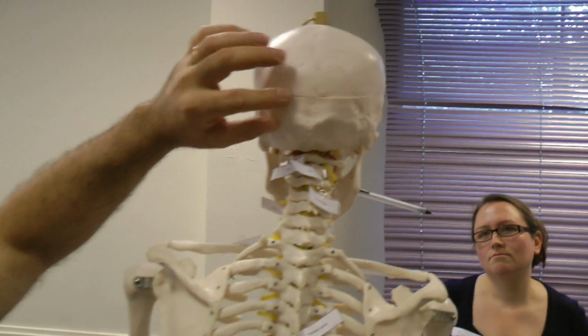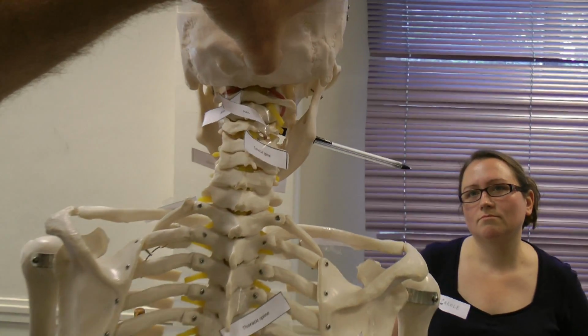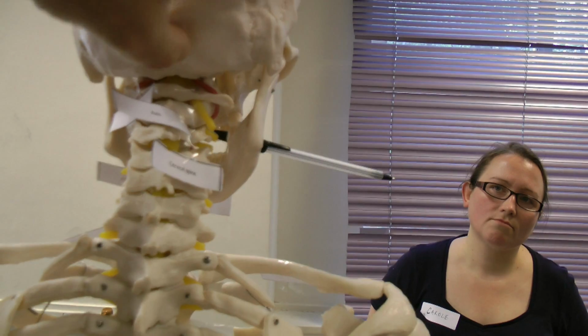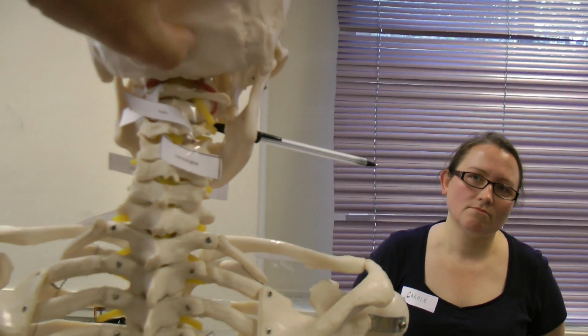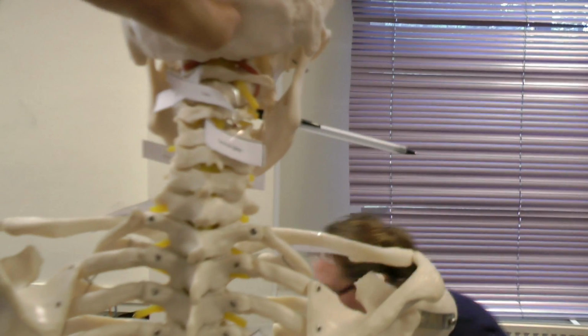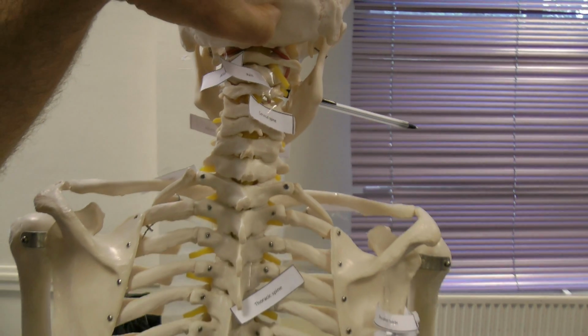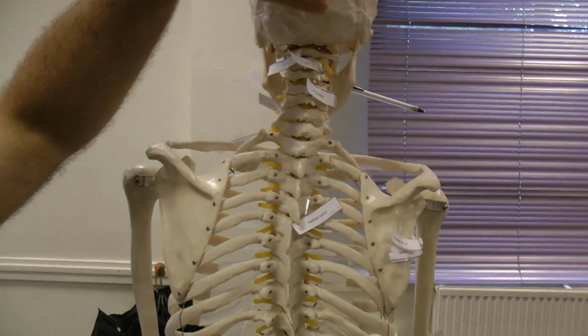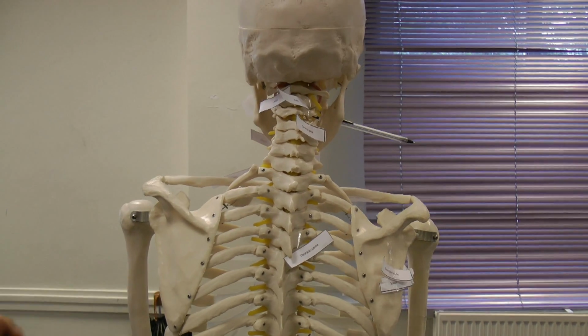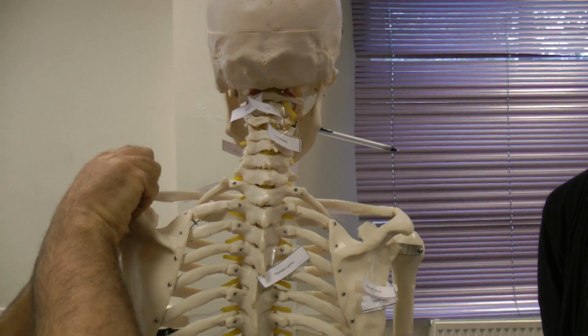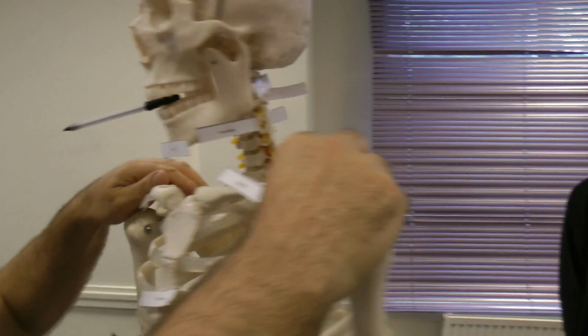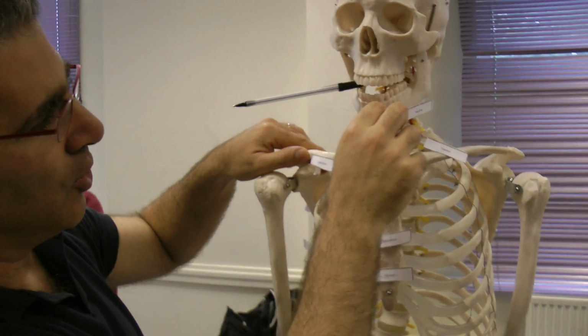So the occipital bone. Do you see this dip a little bit here? It's called the suboccipital area. That's even more important for massage therapists. There are some small muscles there, very important to massage. What did you call them? Suboccipital area.